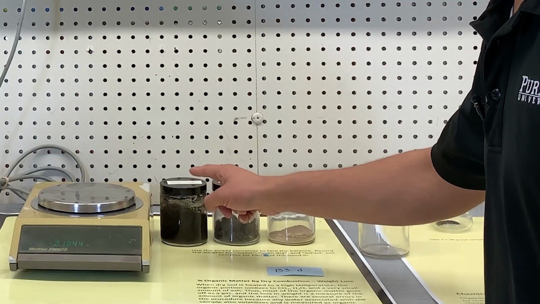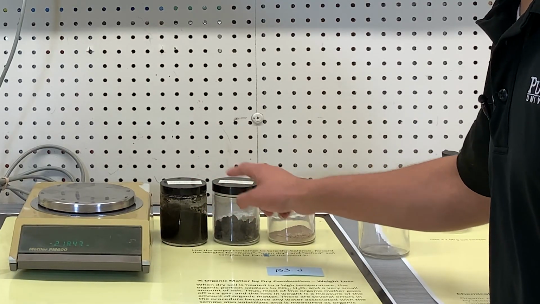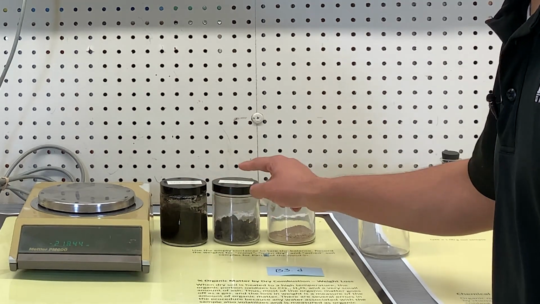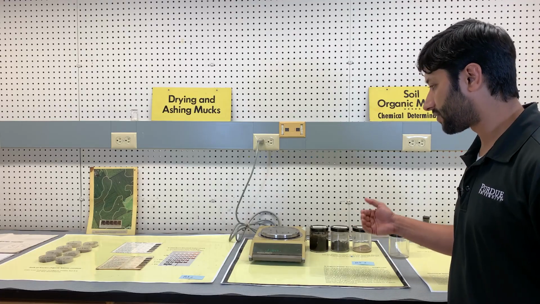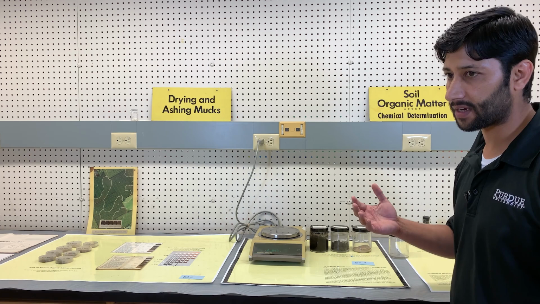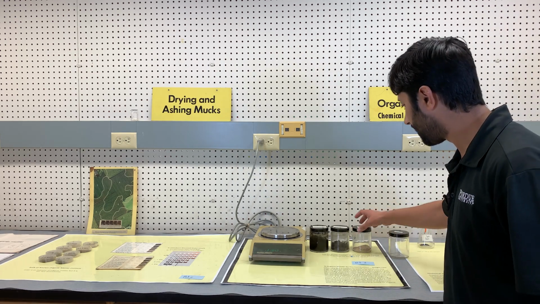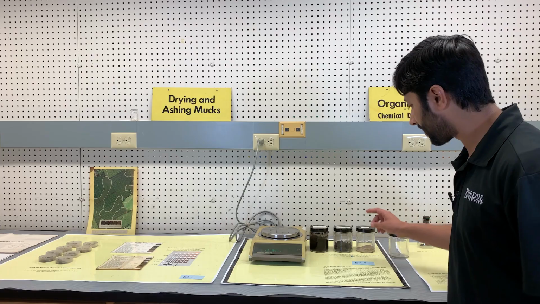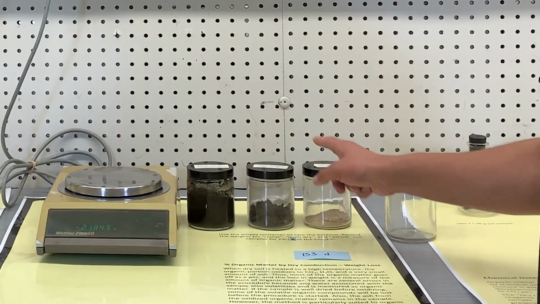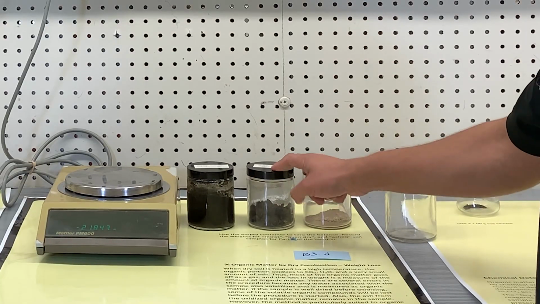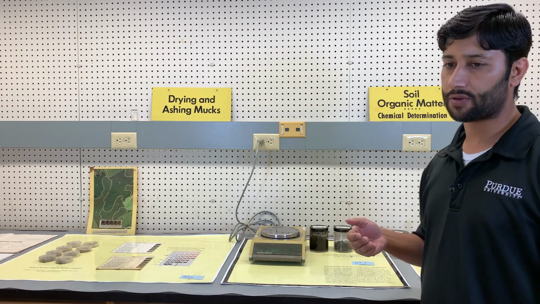If you subtract the oven dry soil from the field moist soil and then divide it by the oven dry soil, you will get the amount of water in the soil, and you will be surprised that it has a lot of water in this one because it has a high amount of organic matter. And then if you want to find the amount of organic matter, you subtract the ash weight from the oven dry soil and then divide it by the oven dry soil, and that's how you determine the amount of organic matter.